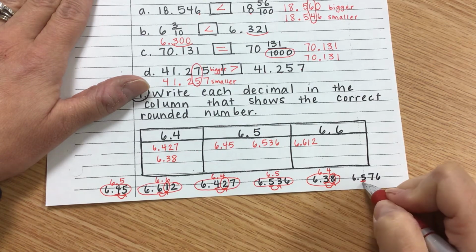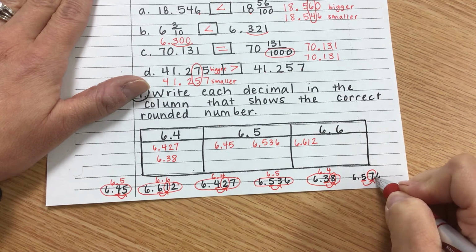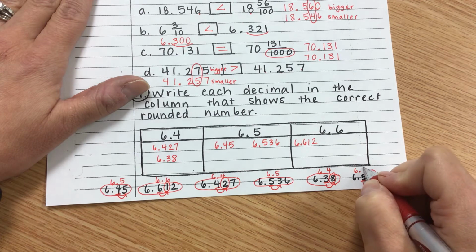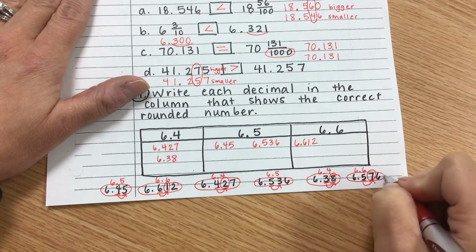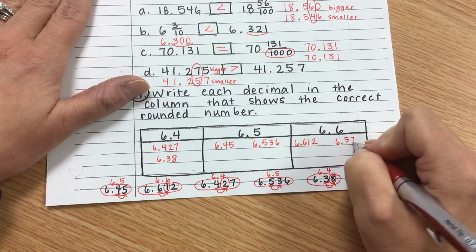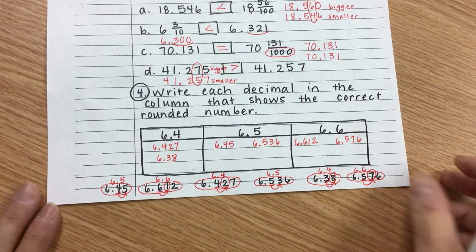Underline the number in the tenths. Look to the right. Is it 5 or more? Yes. So 6.6. This whole number gets put over here. Okay.